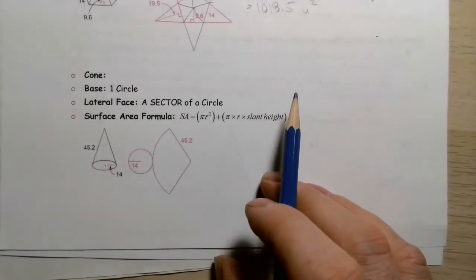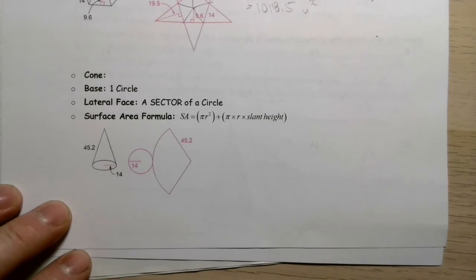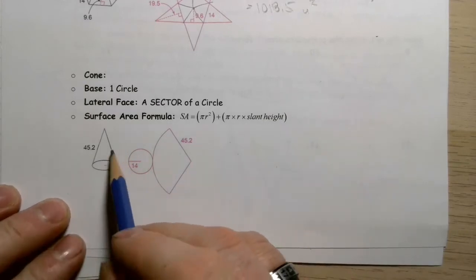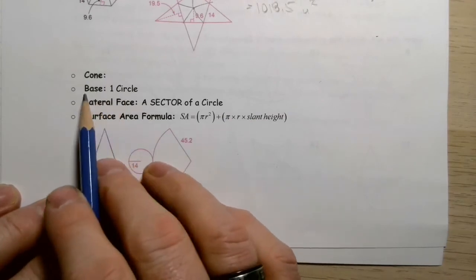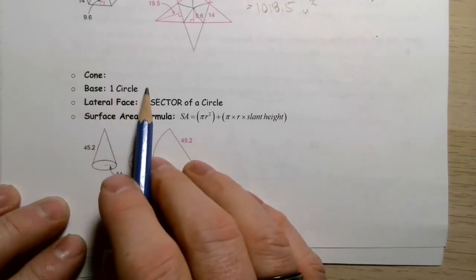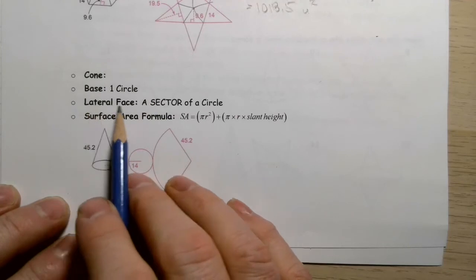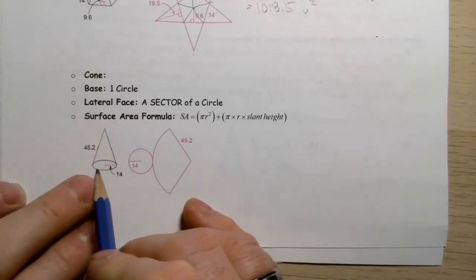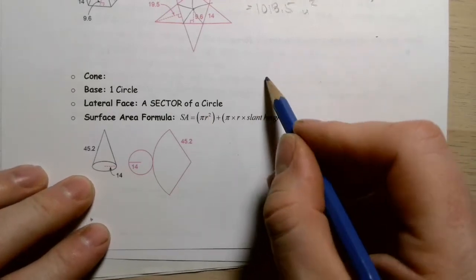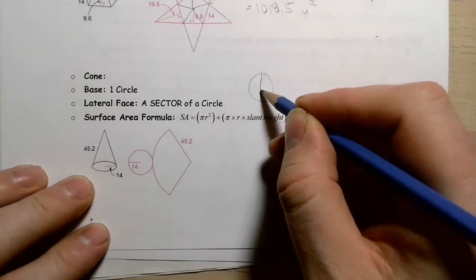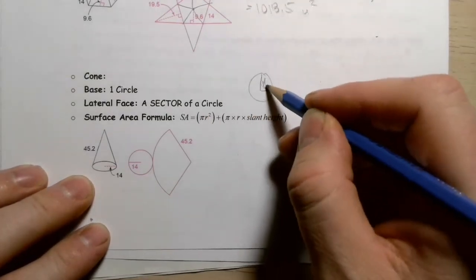Okay, as we move through this, the next one we're going to look at is a cone. So we're going to start to use circles here. You're going to see we're going to end up with a sphere in just a moment. With a cone, the base is a circle, and then the lateral face, the side all around the cone, really forms what we call the sector of a circle. So a sector of a circle, if you've got a circle right here, if you just take kind of a pie shape out of that, that's called a sector.